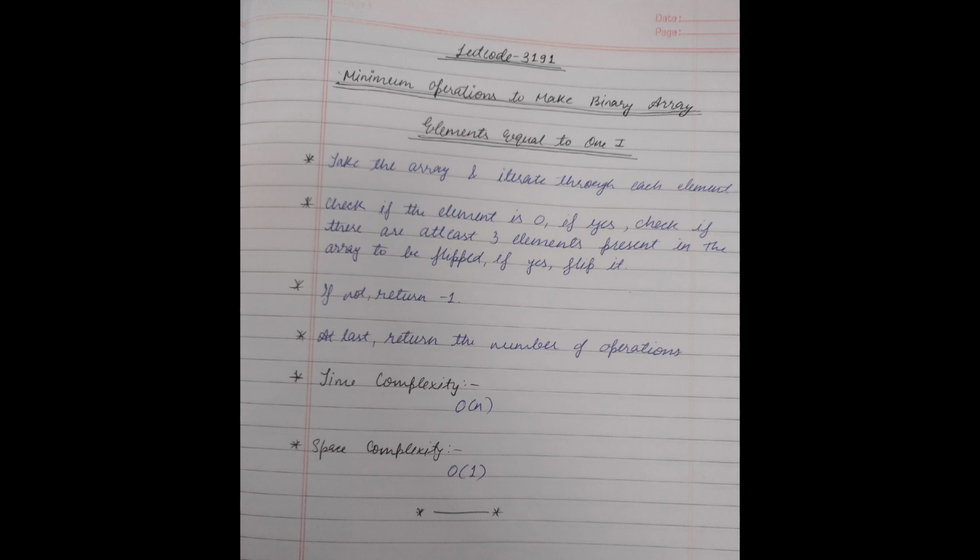Okay, so now for the solution approach, we will iterate through the array and we will check if the elements have the value 0. If yes, the element has 0 value, so we will check if there are 3 indices in the array which can be flipped from that index. Like if we are in index 3, we need to check if the length of the array is greater than 5 or not.